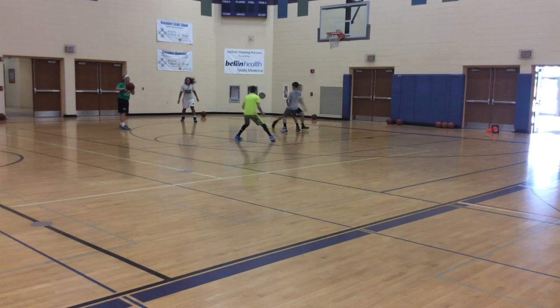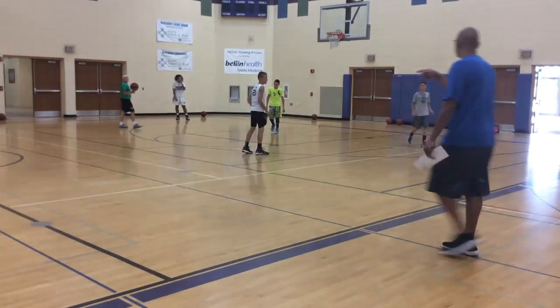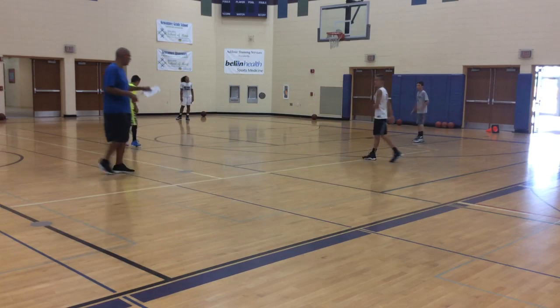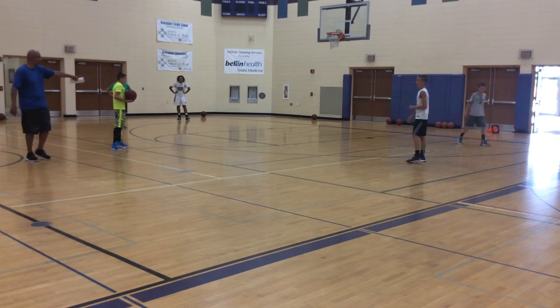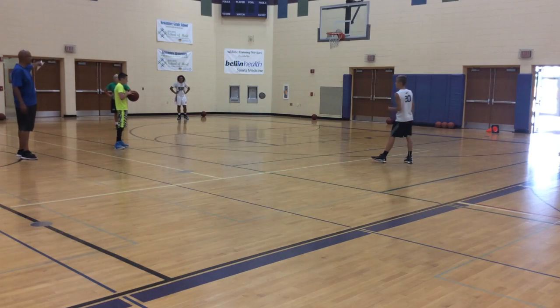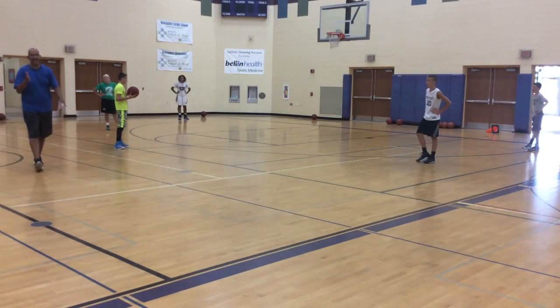Double screen right there. Good, good. Stop, freeze, freeze. Come back there. Hustle. Okay, what happened here is he could have come into this when he passed the ball there. He saw someone was in the post. Just set a cross screen for the player here instead of across the post. Okay? All right. Okay, that's our 51.